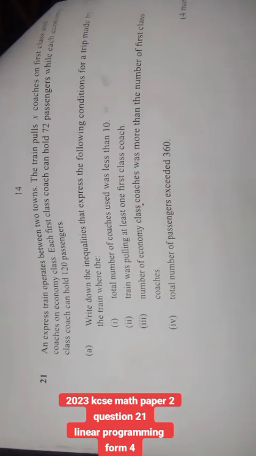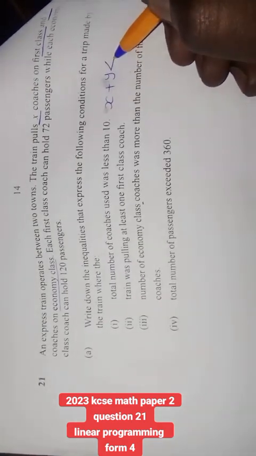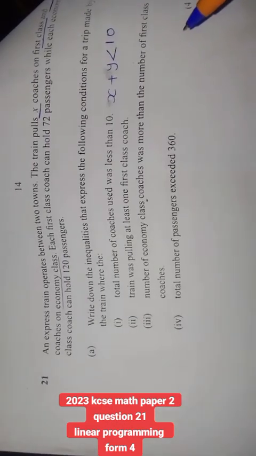Now this is Form 4 work in linear programming. So we have many things we have to look at. X is for the first class and Y is for the economic class. You're told to write an expression for the total number of coaches used being less than 10. So if you take the X and the Y, it should be less than 10. So you write X plus Y is less than 10. That is how you write that expression.